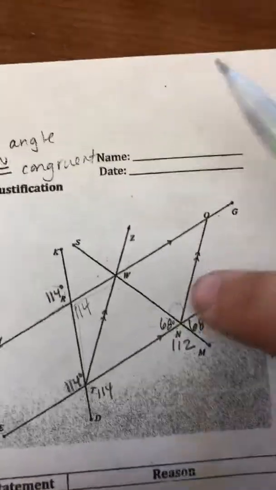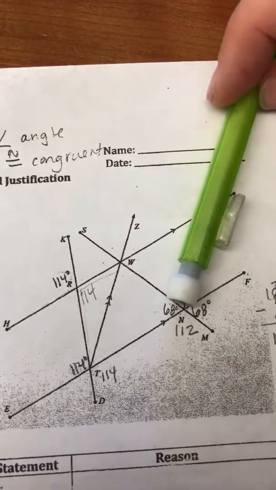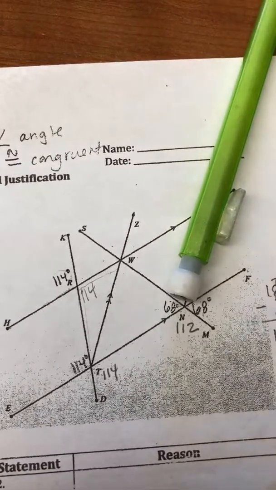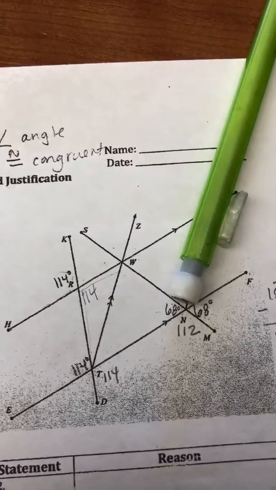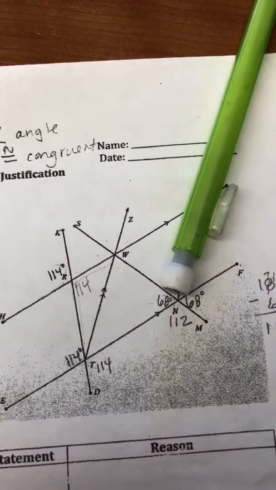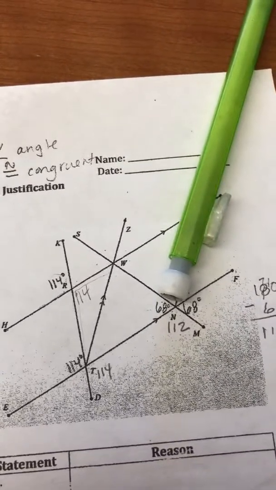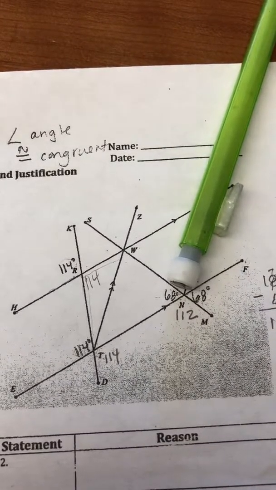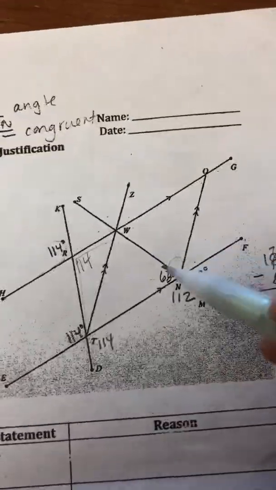But for a second, pretend that this line wasn't there. Do you see a vertical angle to 112? Hopefully you do. Angle WNF, where my pencil eraser is pointing at, is a vertical angle to the 112 I just found. So the whole angle is 112 degrees. But remember, this was that angle that was split into two equal halves. So I could take 112.